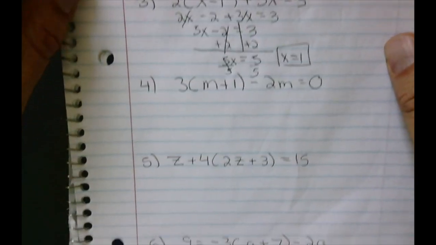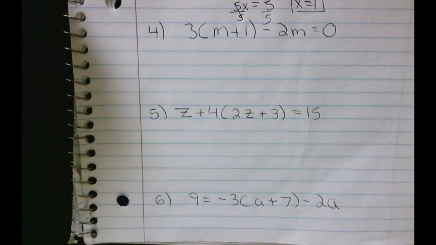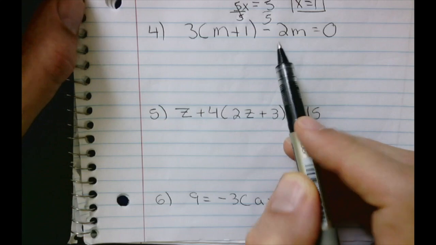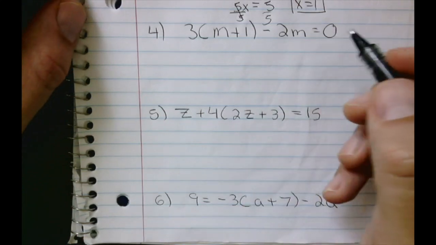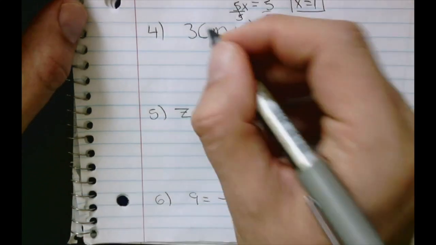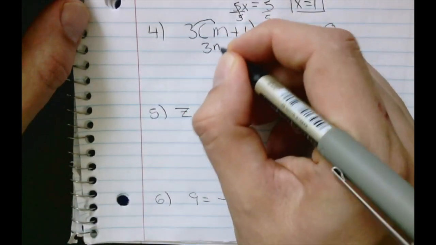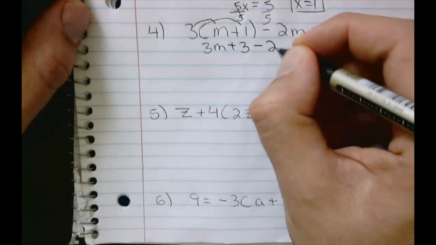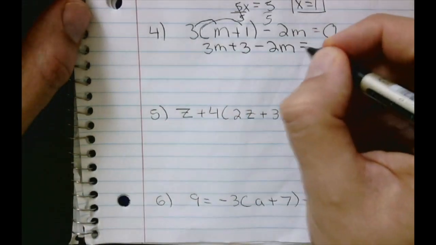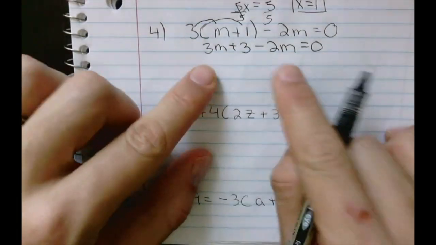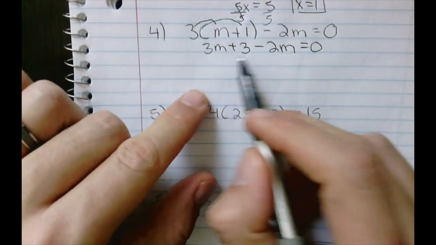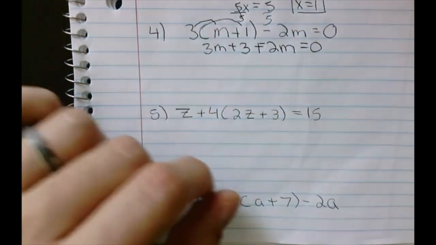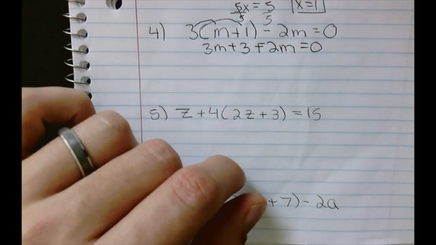Number 4. 3 parentheses m plus 1 parentheses minus 2 equals 0. Once again, I'll begin by using the distributive property. 3m plus 3 minus 2 equals 0. Next, I look for things I can combine, and to be consistent with our other problems, I'll go ahead and add a negative. So instead of writing subtraction, I'm going to add a negative.